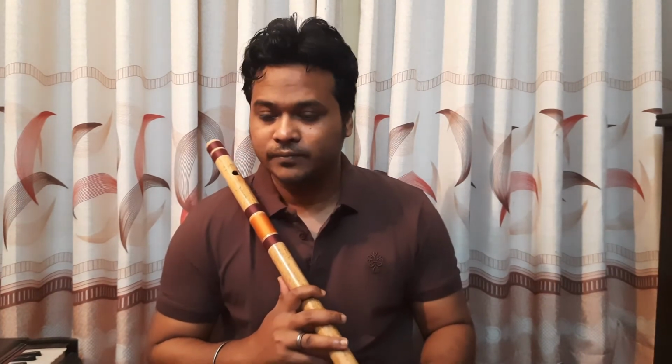Now, for today's lesson, we will learn only to play Sa, Re, Ga, Ma, Pa, Dha, Ni and another note which is Sa to its higher octave. Let's play that higher octave Sa from the bass octave of your flute. This is the bass octave Sa of your flute.